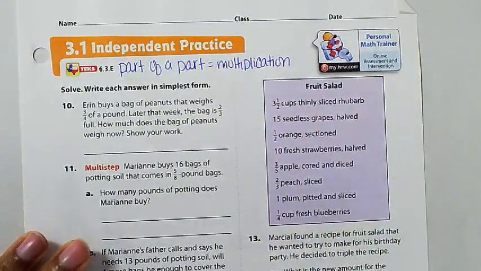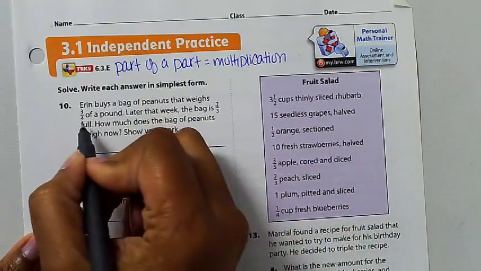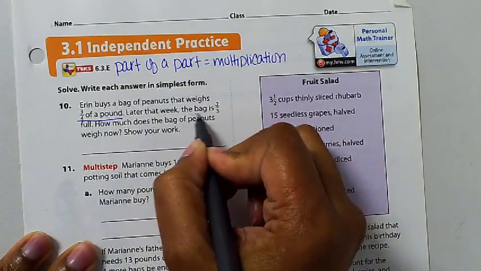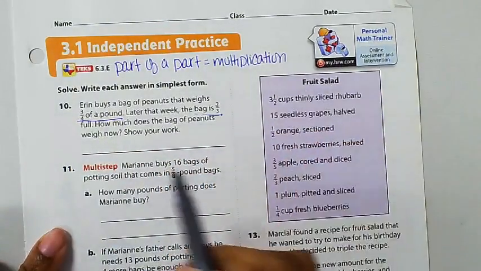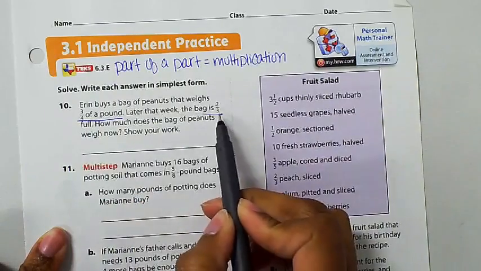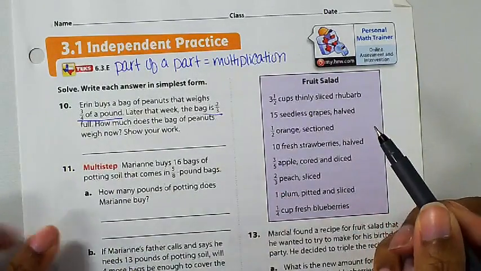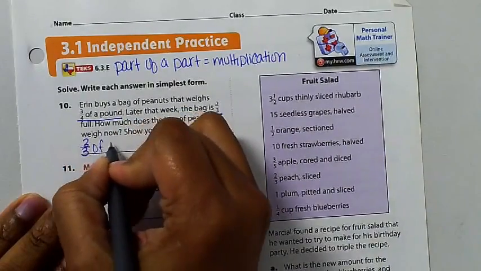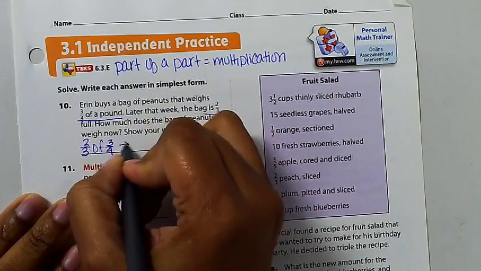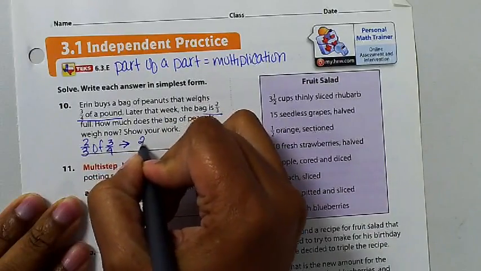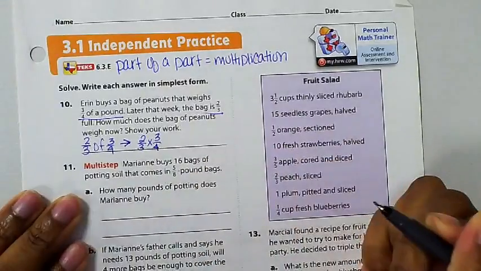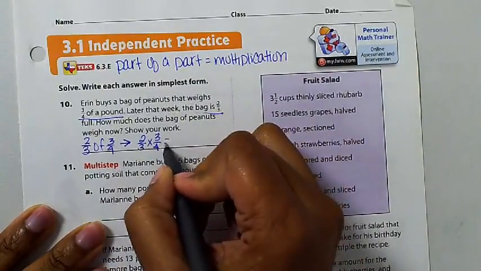Okay, so she has a bag that's 3/4 of a pound, and the bag is 2/3 full. So we're looking for 2/3 of 3/4. 2/3 of 3/4 is the same as 2/3 times 3/4. Multiplication. So then I keep going.